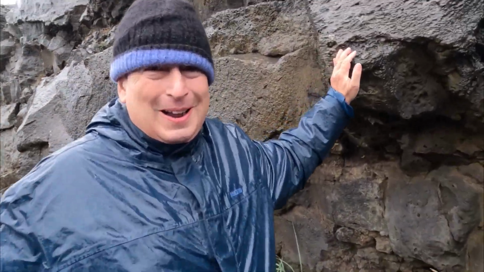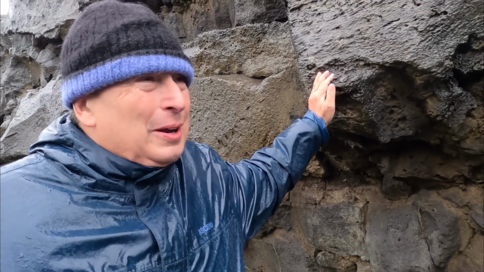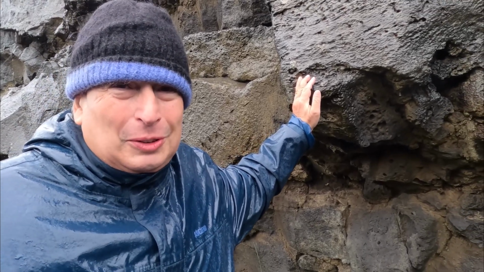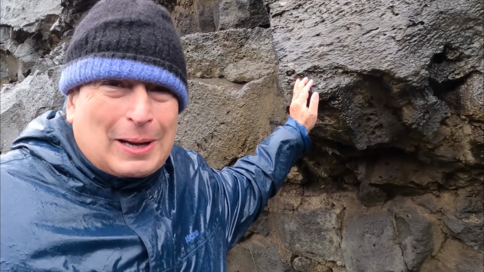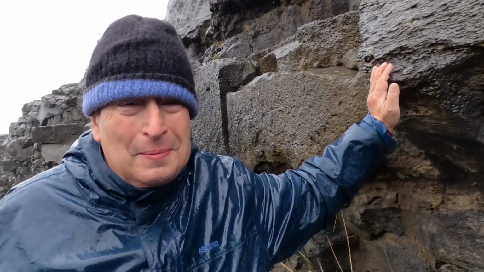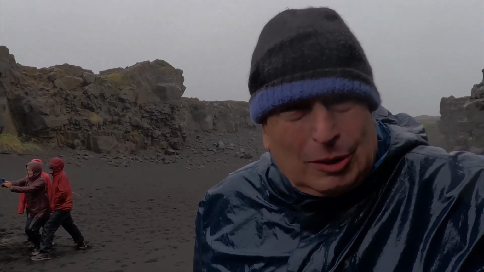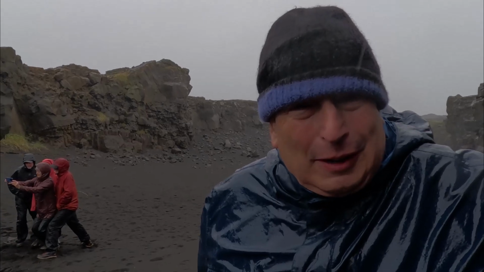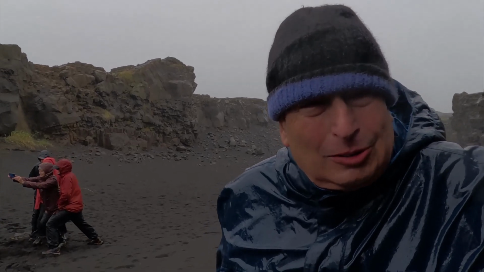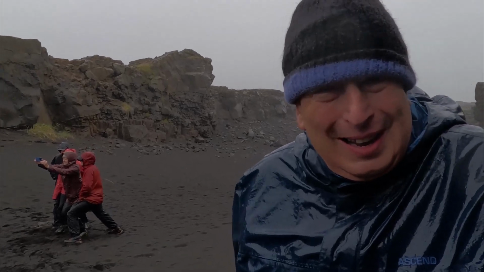Alright, so here we are at the Bridge of the Continents, and we are looking at a rift zone. And this side of the rift is about 100 feet from the other side of the rift at 1 centimeter per year. We can do the math. These two parts of the basaltic rock were once together, and we can figure out how many years it's been since they separated at about 1 centimeter a year.